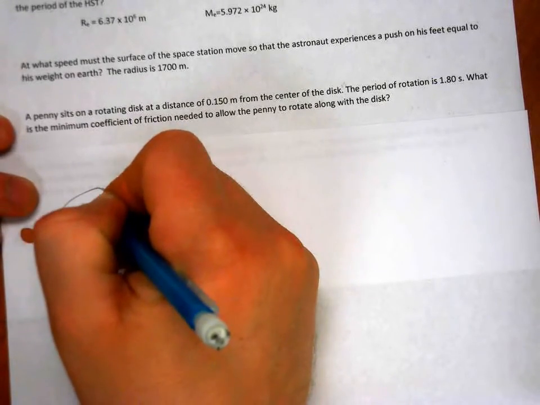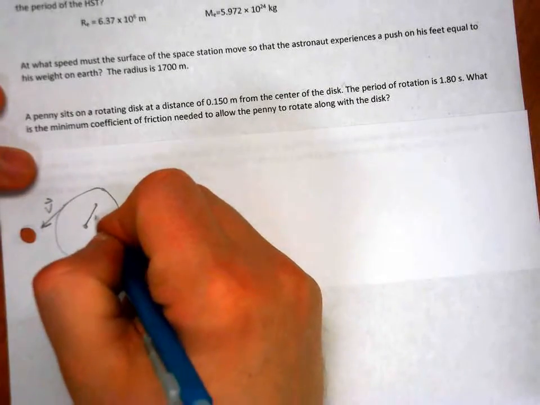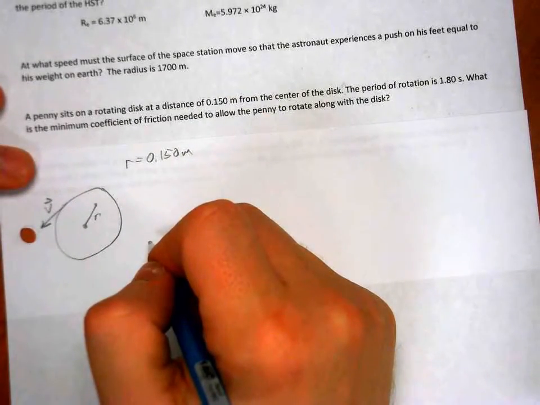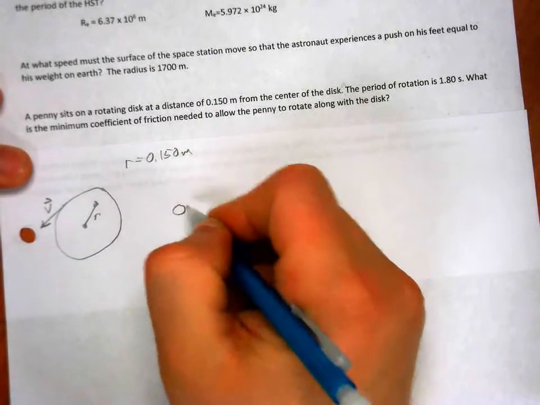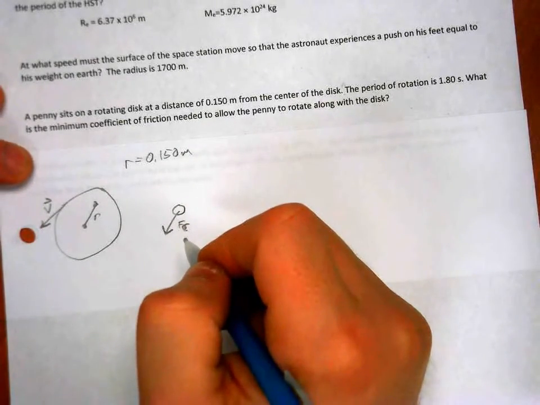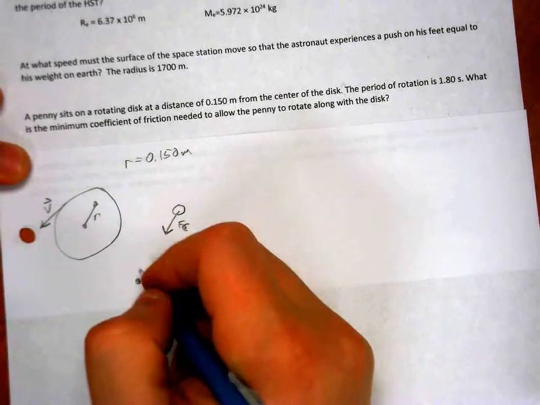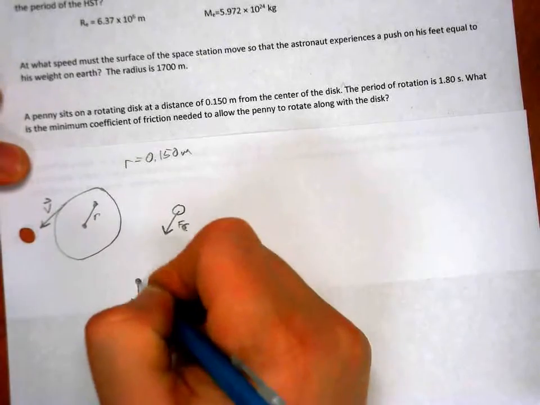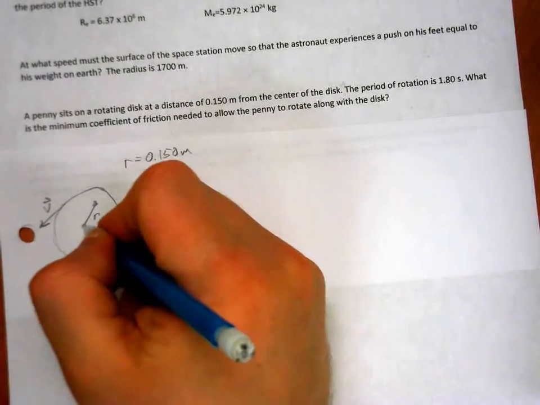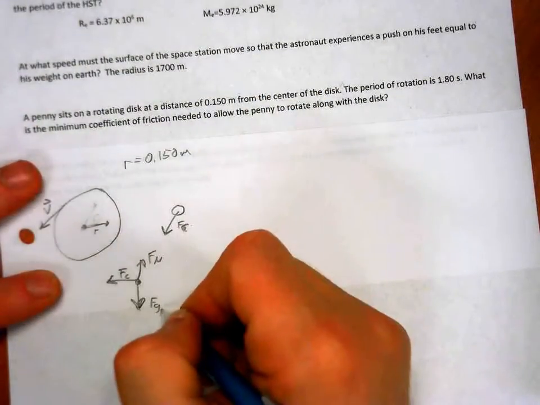Got a disk rotating, some velocity. We are distance r away, where r equals 0.150 meters. Drawing our free body diagram on the penny, we have F sub c, centripetal force. Well, that's the overhead view, but if we wanted to look from the side, we have force gravity and the centripetal force. Maybe let's assume the penny is right here, so that this matches our free body diagram.